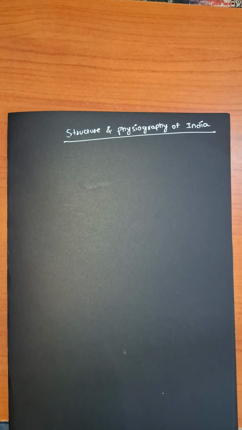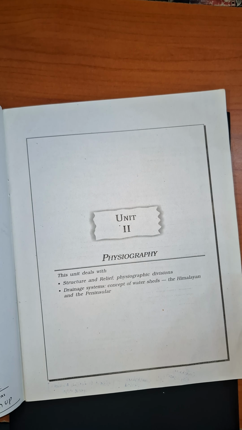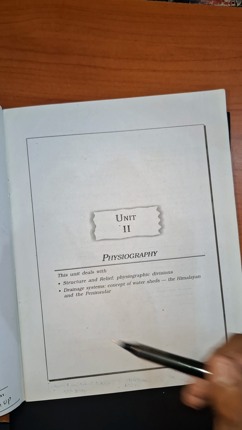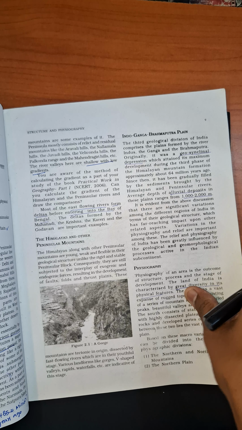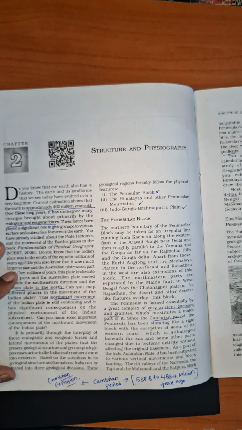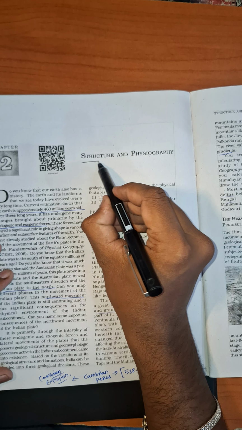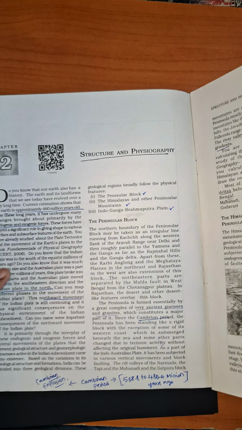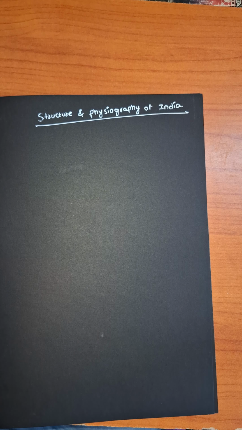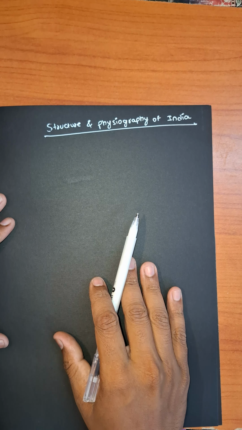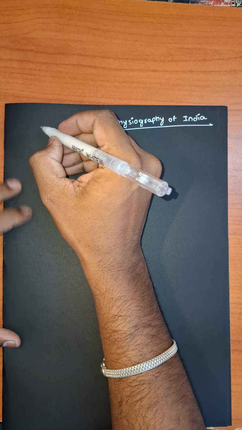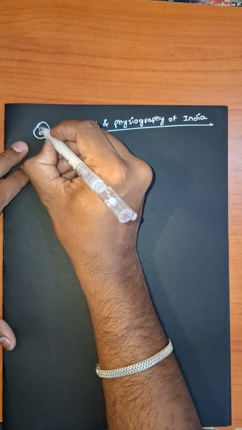Welcome everyone. Today we're going to see Unit 2, that is Physiography, and the second chapter. Okay, we're going to see the second chapter, that is Structure and Physiography. Chalo, we're going to cover.